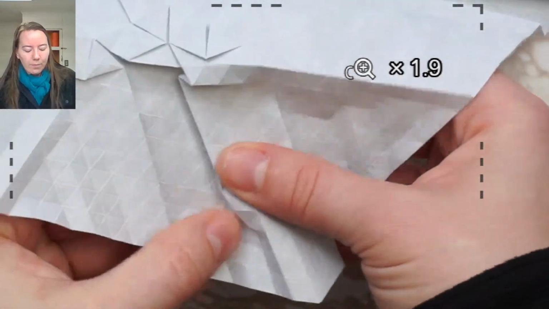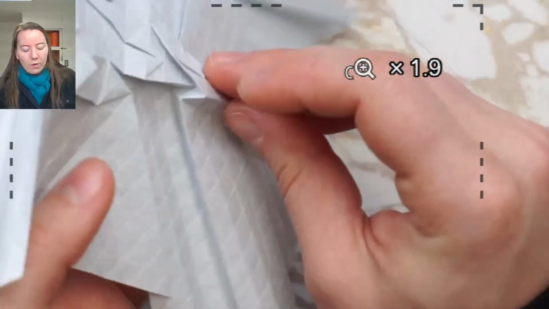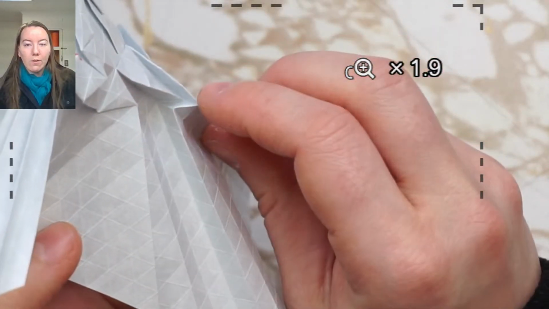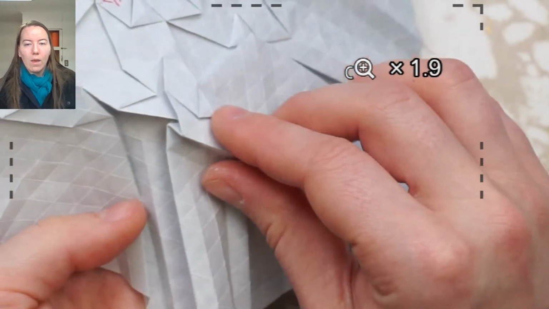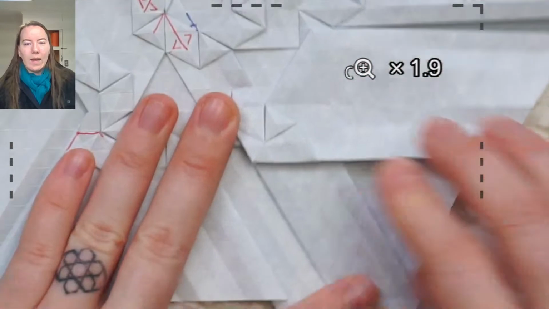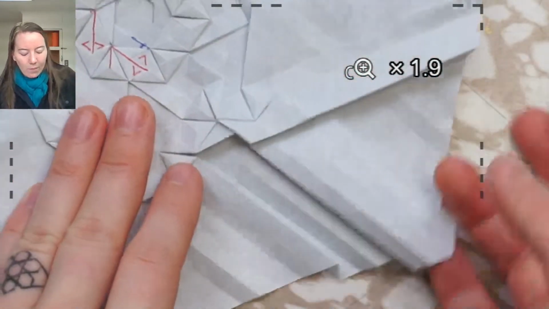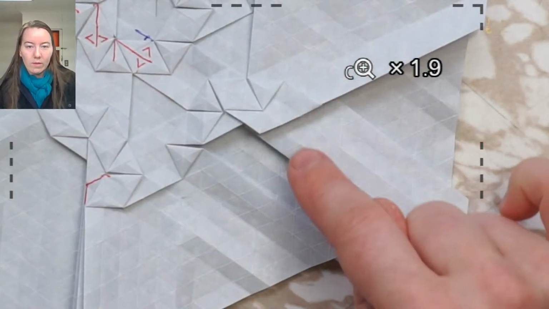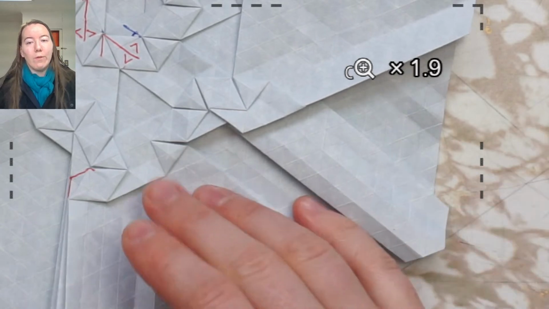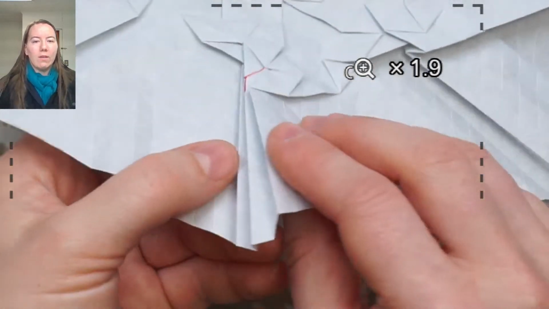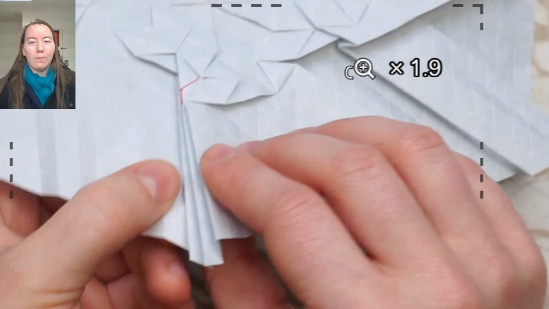Then I set up my two three-way intersections of mountains, and then I can lay everything down flat. Next up, I'm going to put the rhombus on top again. And one thing that we're going for here is 3 pleats in an accordion on top of each other.